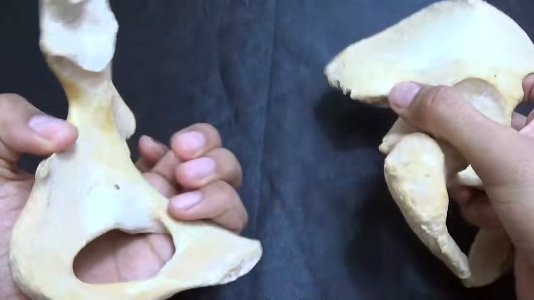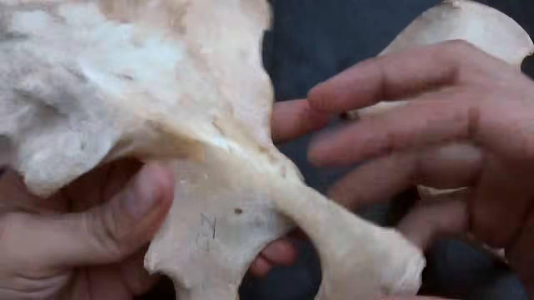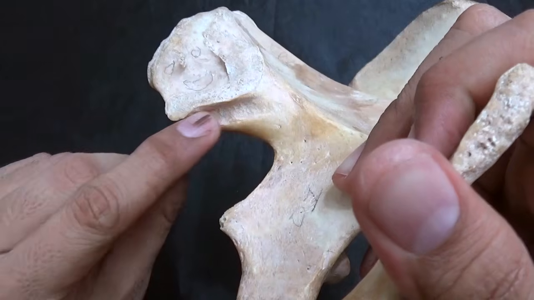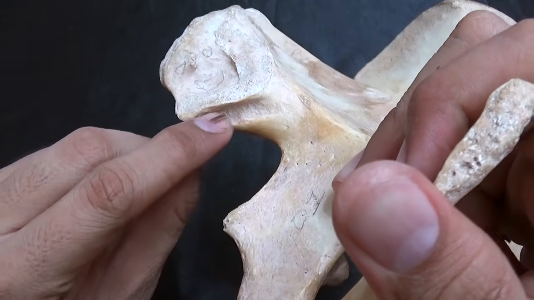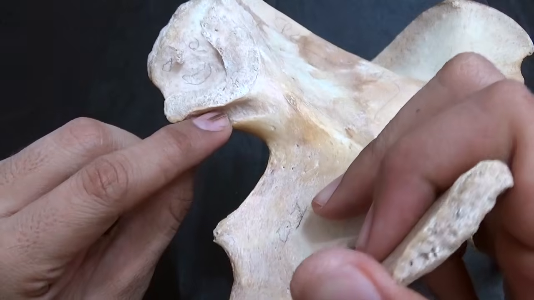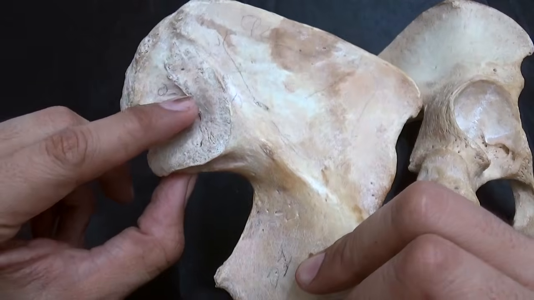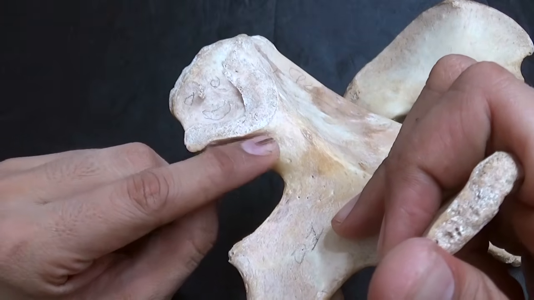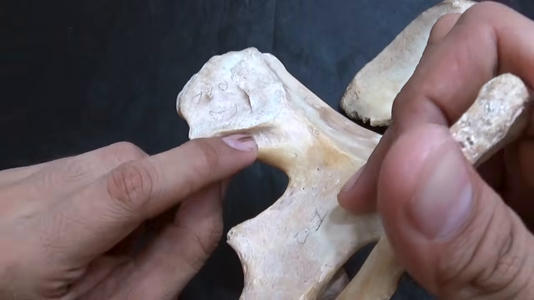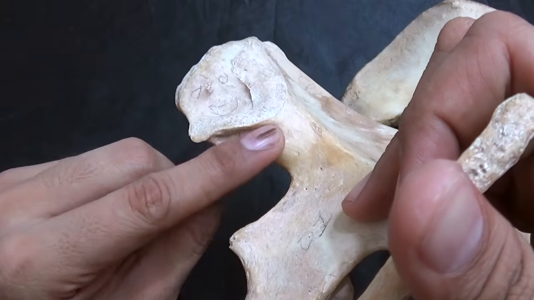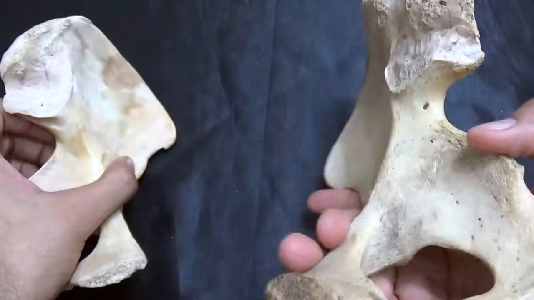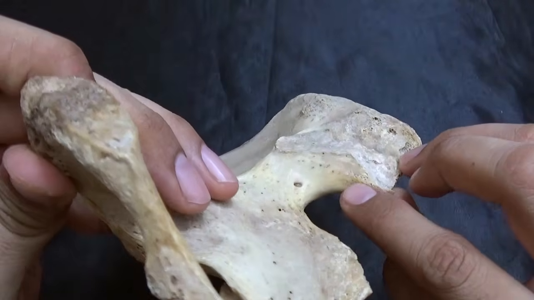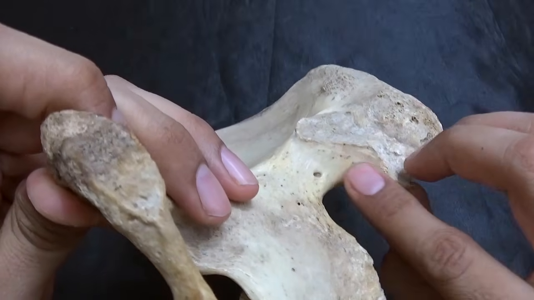Now just above the greater sciatic notch, over here you can see a deep sulcus. This is a very important point to note. This is called the preauricular sulcus. This is the auricular surface of the ilium, and here the sulcus is situated. It is more pronounced in case of multiparous females, whereas if you check the preauricular sulcus, you will hardly find it in case of male. So this is again a very important point.